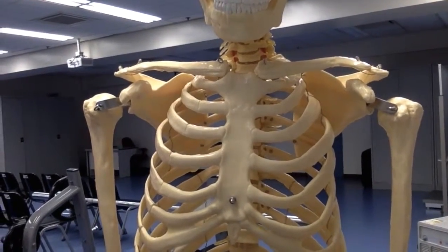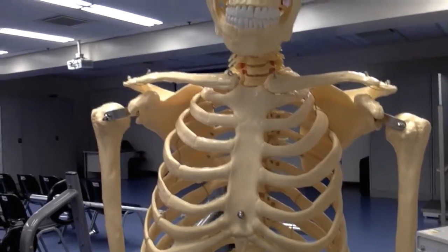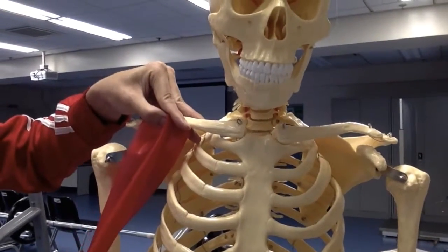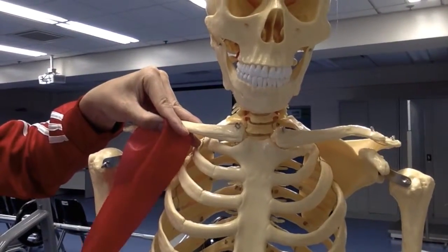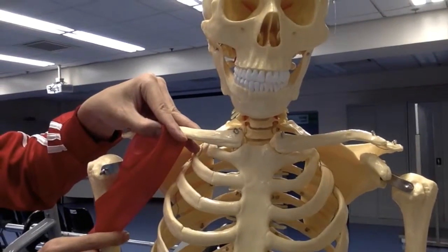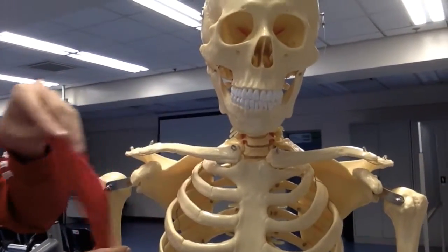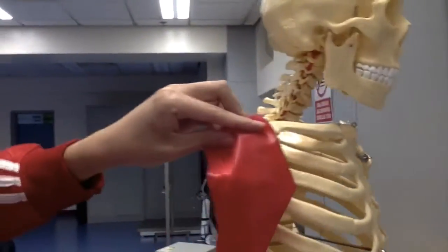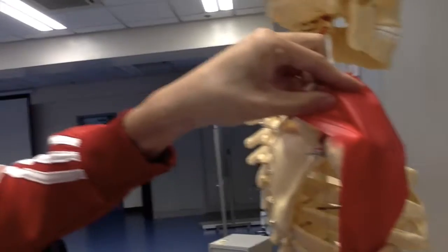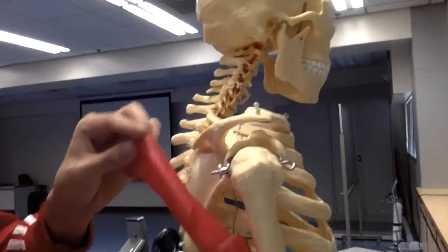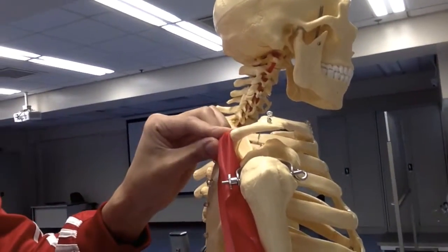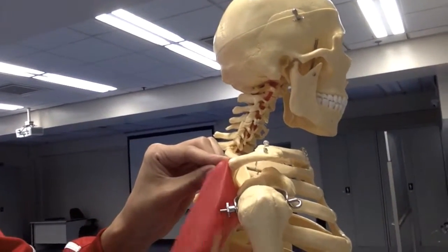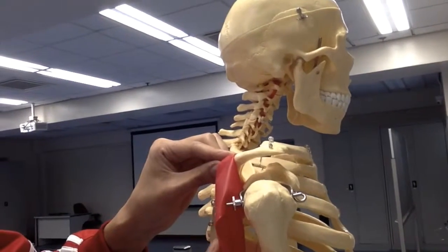The anterior fiber originates from the anterior lateral third of the clavicle, the middle fiber from the superior aspect of the acromion, and the posterior fiber from the inferior edge of the spine of the scapula. And lastly, the insertion of the deltoid muscle is the deltoid tuberosity of the humerus.